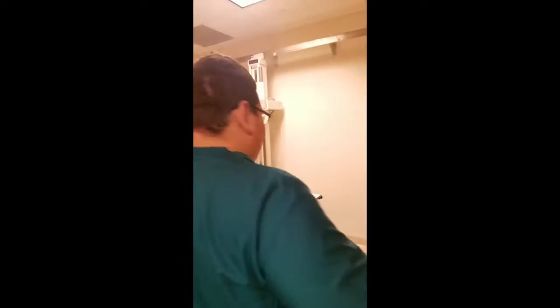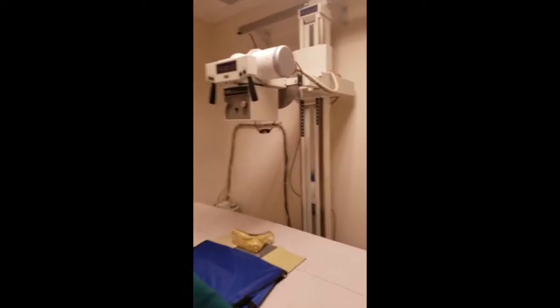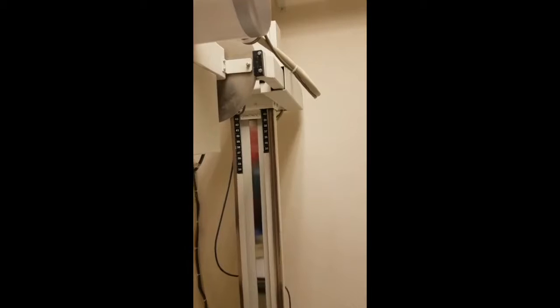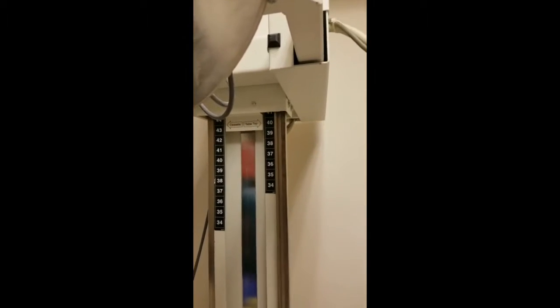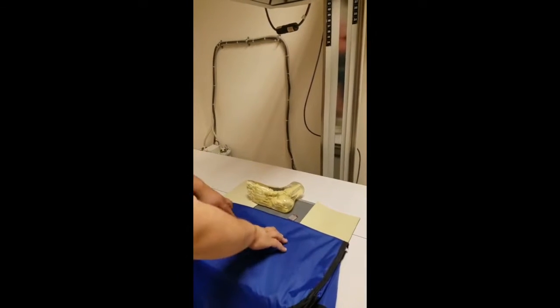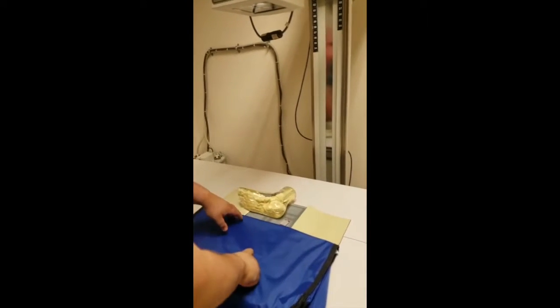Now I'm going to explain how the distance affects the radiographic density by the inverse square law. I'm going to show you the procedure of the calcaneus. We're going to use 40 inches SID, and you set up your calcaneus.